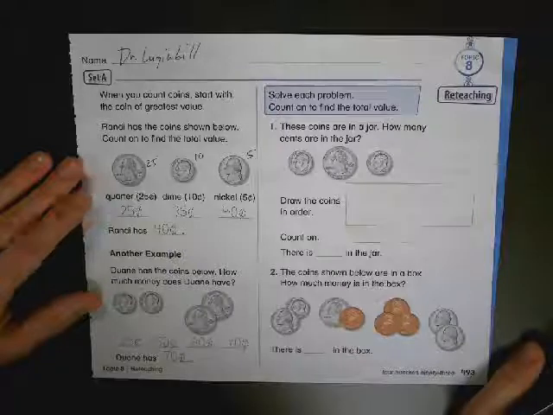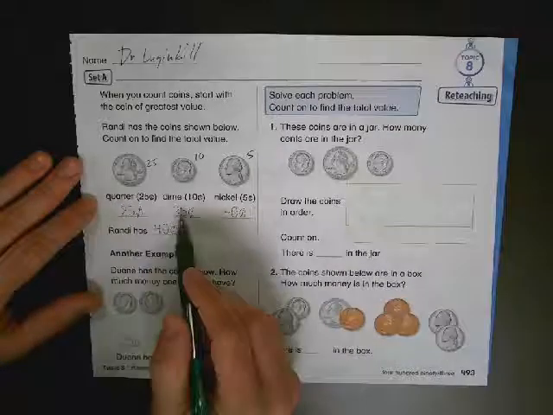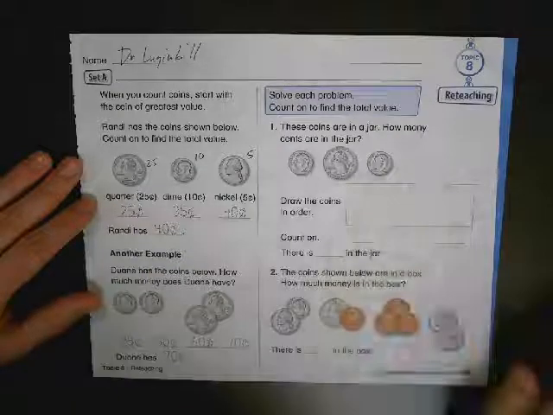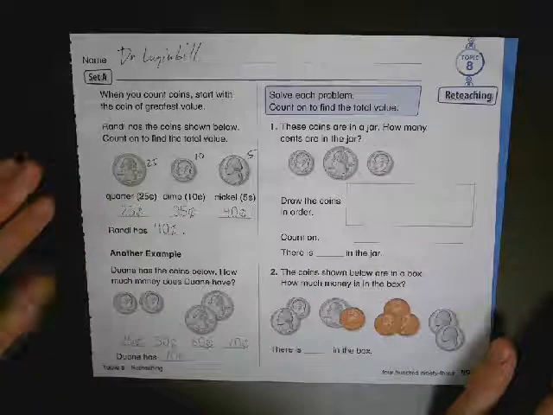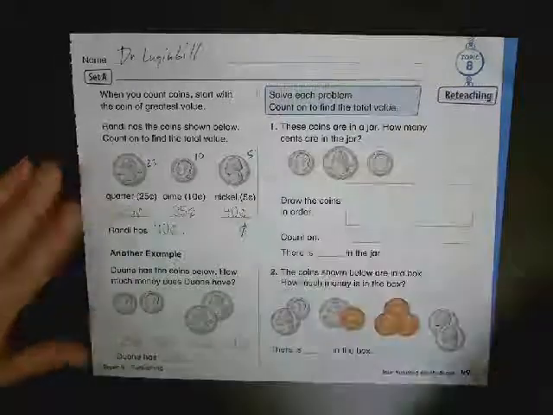over here. It says Randy has 40 cents. 25 plus 10 is 35. 35 plus 5 is 40. And voila, you have 40 cents with that nice little cent sign there. So you need to draw that.